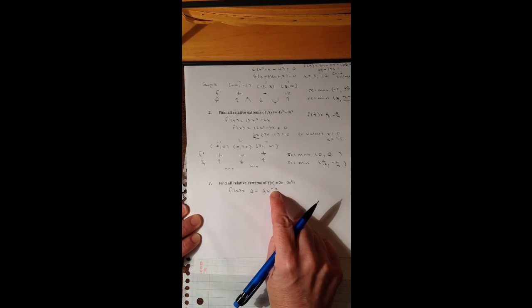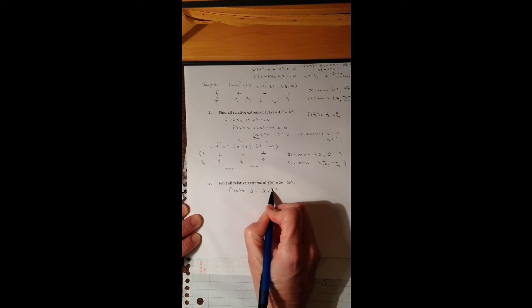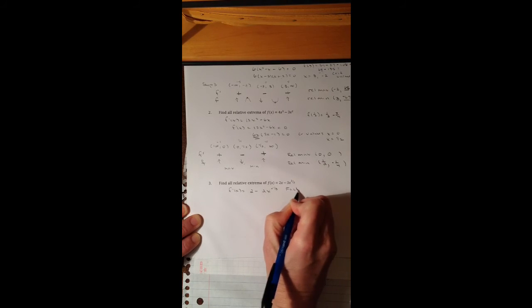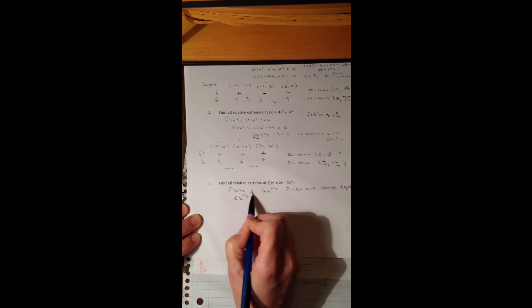So we've got to figure out when this is equal to 0 and when it's undefined, because a negative exponent means that it will be undefined at some point. So the way we're going to do that is we're going to factor out the lowest degree. So it's no different than the previous problems. We're factoring to figure this out. But in this case, we're going to pull out x to the negative 1/3, and we can also pull out a 2. They both have a 2.